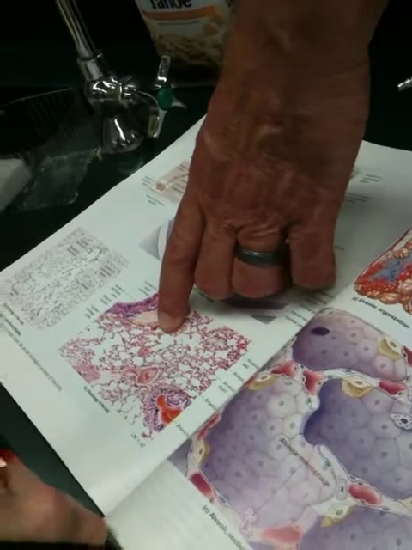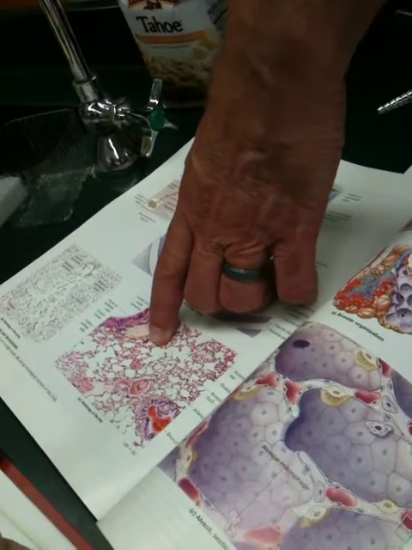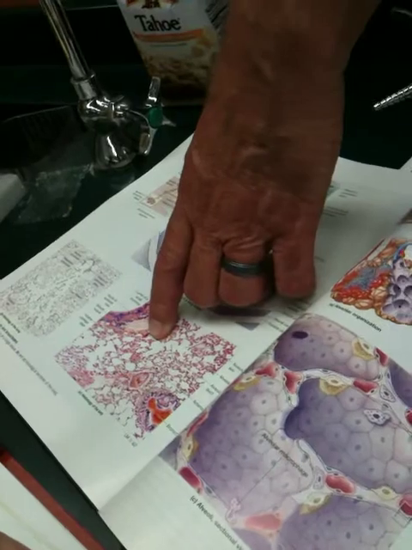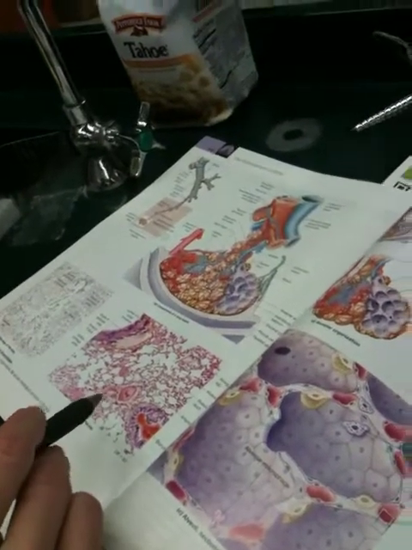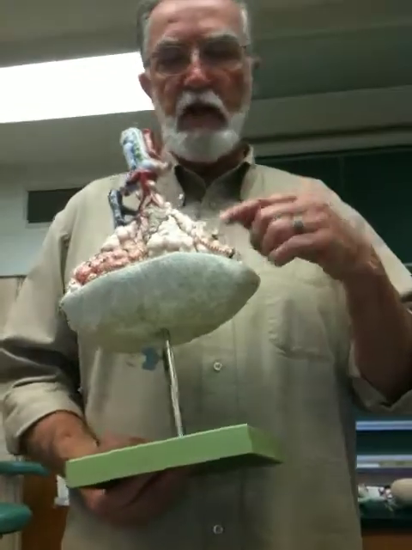And we also have, do they actually have an alveoli slide over there, Sean? Do you think they have a lung slide? Not yet? Okay, maybe. So we'll just stick with it.